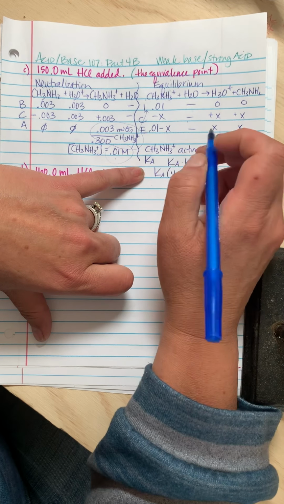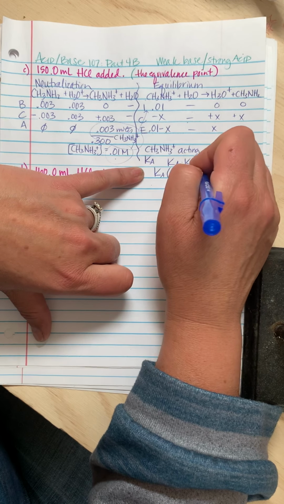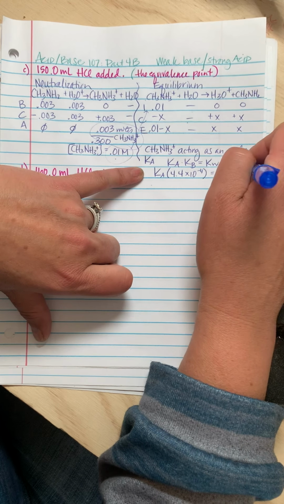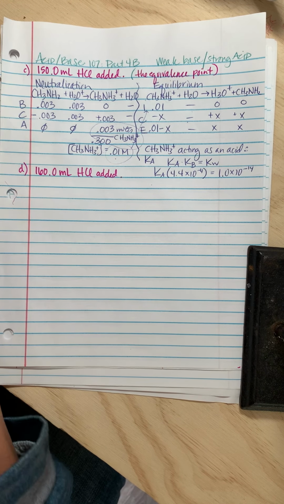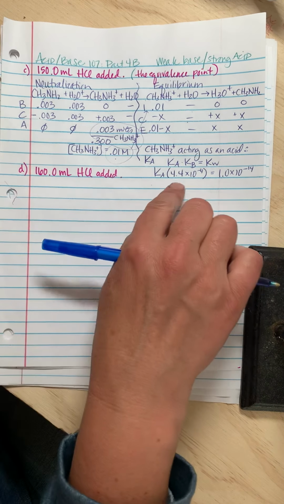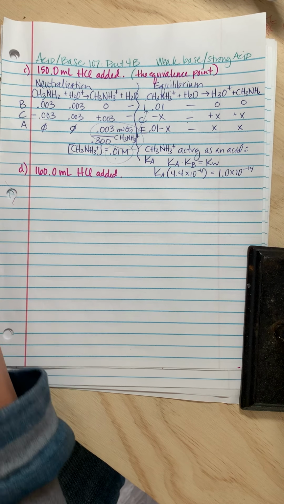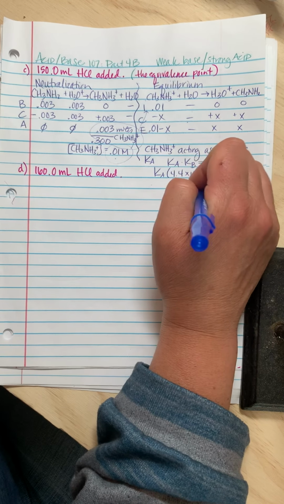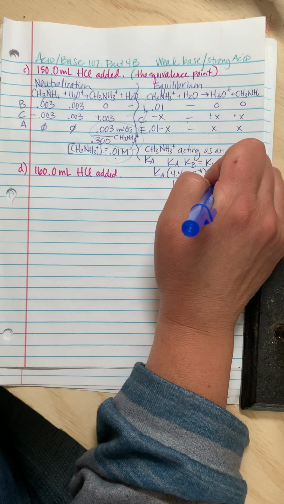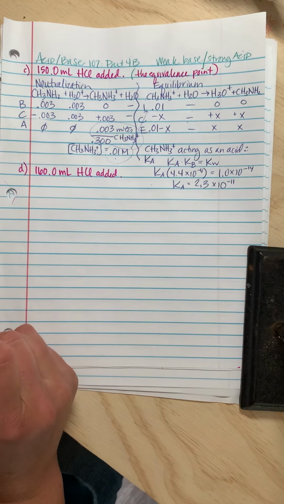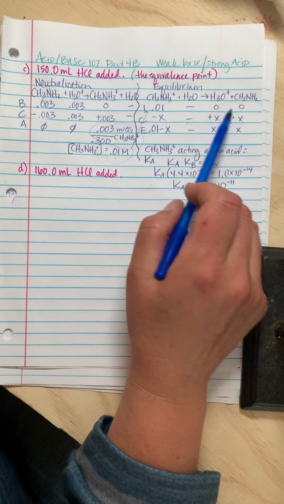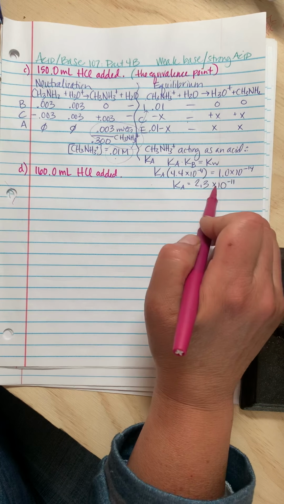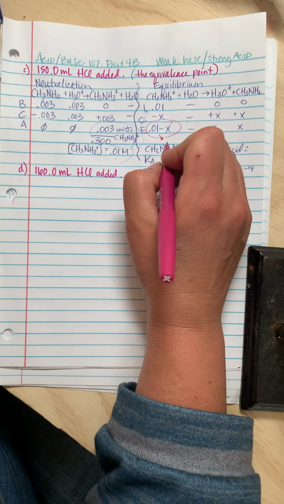Our Kb for methylamine is 4.4 times 10 to the minus 4, and Kw is 1 times 10 to the minus 14. Do a little bit of baby algebra here, and we're going to get Ka equals 2.3 times 10 to the minus 11. That's going to govern this equilibrium. Seeing that this is small, we're going to be able to estimate X out of here.